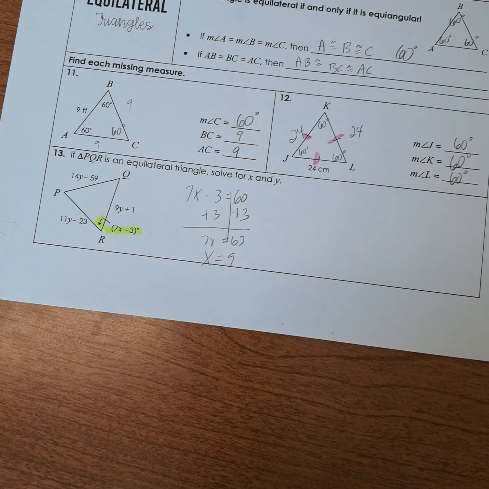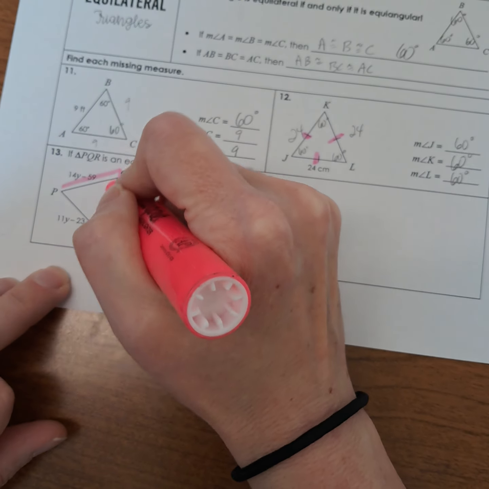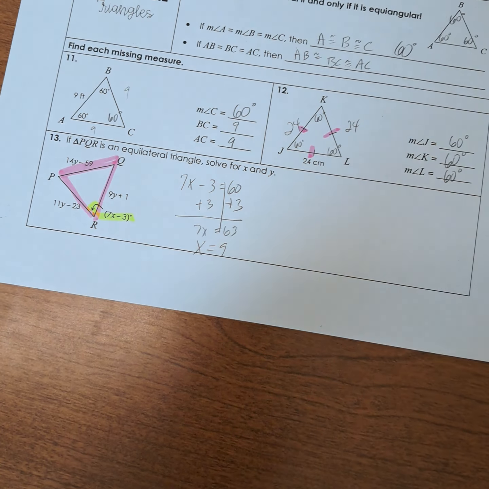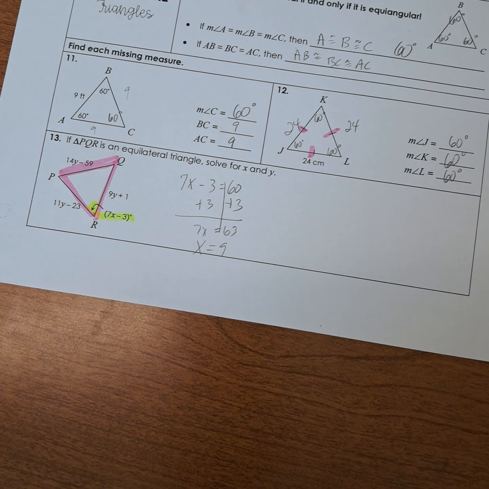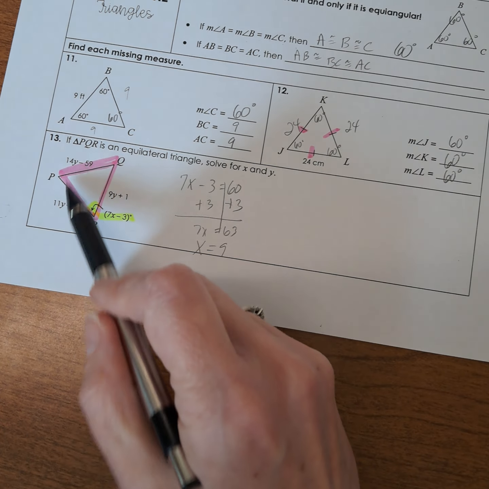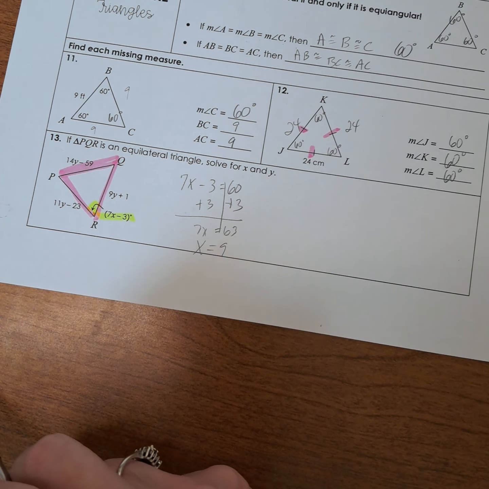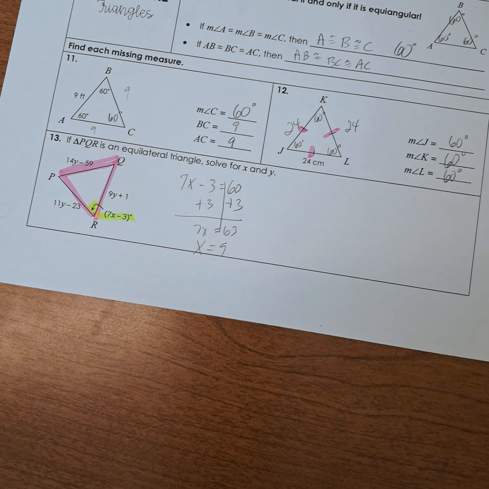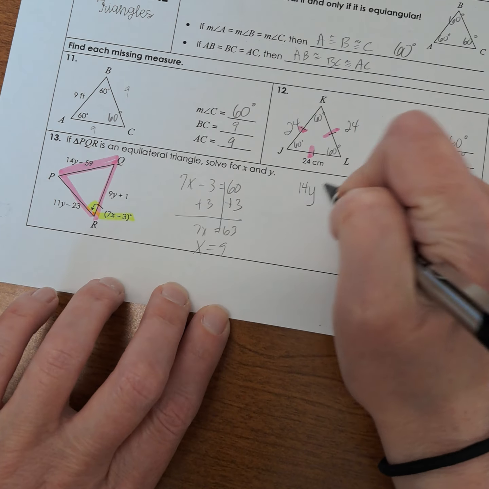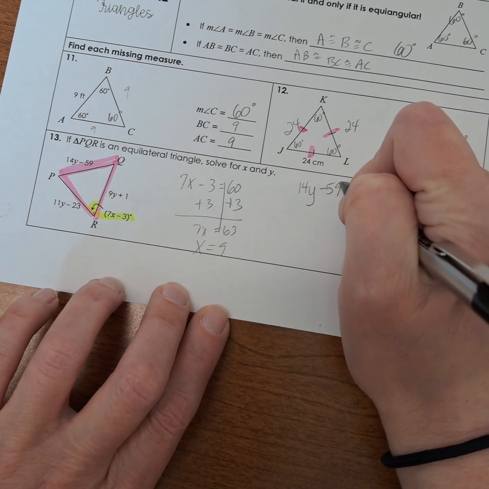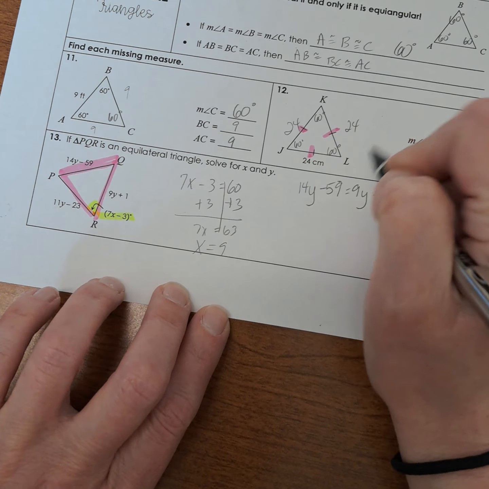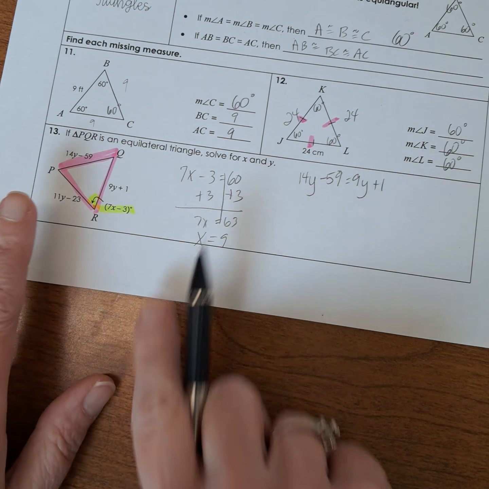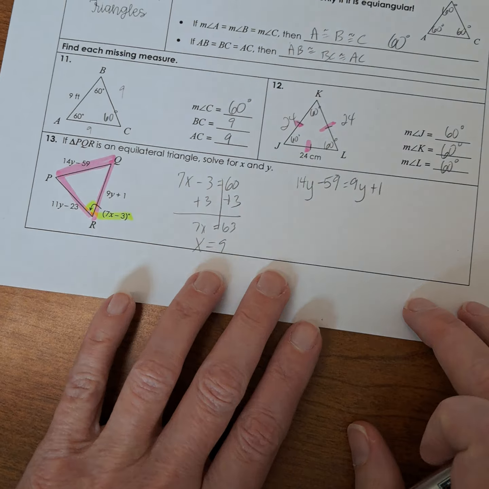Now, I noticed that those don't have degree signs. These are sides. Now, listen. This is equilateral. So I'm going to pick 2 of them and set them equal to each other. It doesn't really matter which 2 I pick. I can pick any 2 and set them equal to find Y, and we get the same answer regardless. I'll go with 14Y minus 59, and I'll go with the 9Y plus 1. If you go with the other 2, good for you. They're equal to each other, so you can get the same answer.